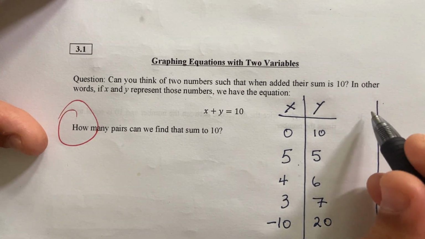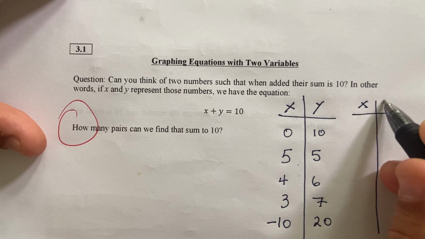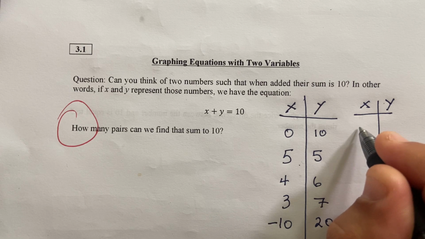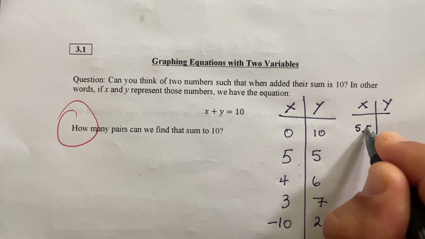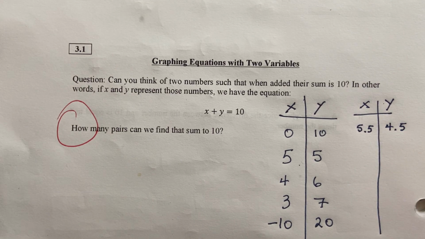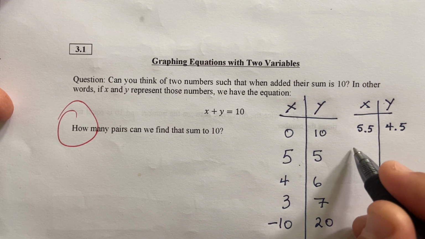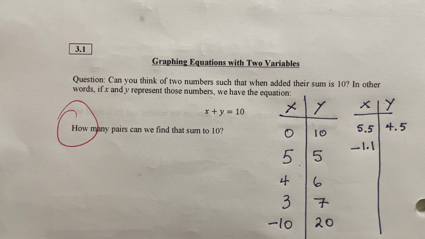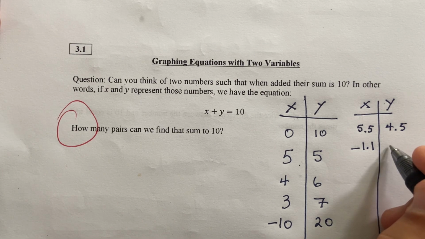I could continue this list for a long time, right? You could do, let's see, 5.5 and 4.5. Negative 1.1 and 11.1.